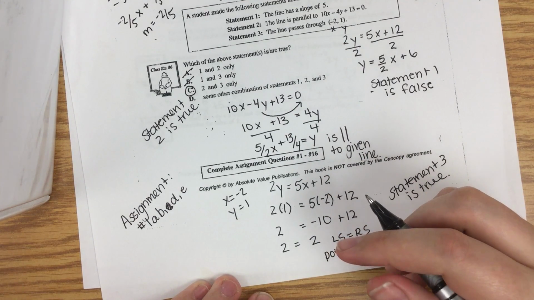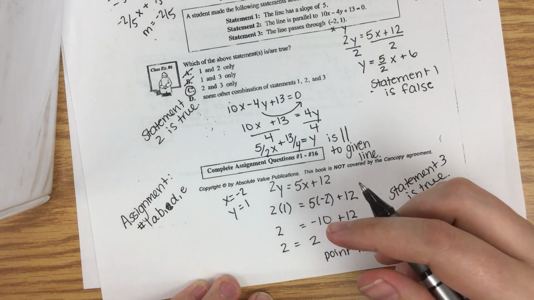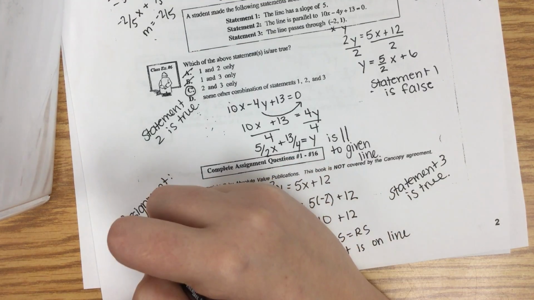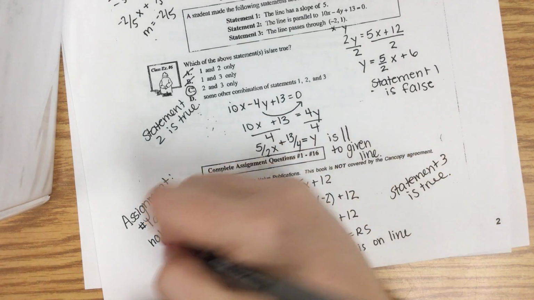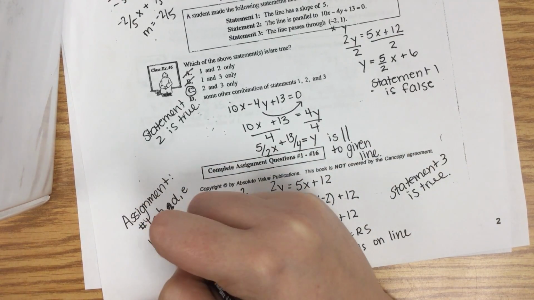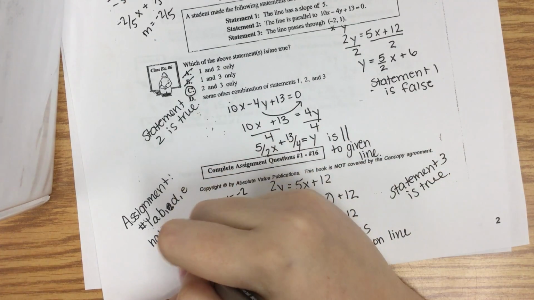Let's do half of number 2. 4 and 5. That'll be the only parallel perpendicular ones I will give you, as well as the matching. Number 8 is a good matching question.